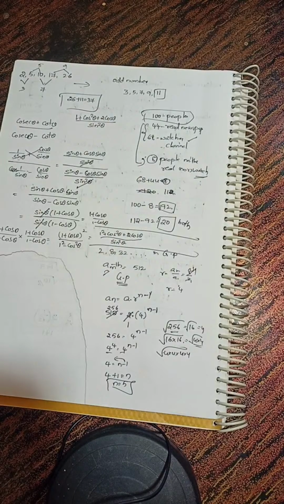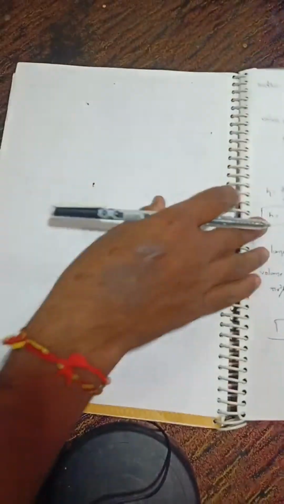Anyone can guess the answer? Yes, if anyone knows the answer, please comment the answer in the comment box. Anyone? Cosec theta plus cot theta, plus cosec theta minus cot theta. How much are you going to get as the answer? Please comment in the box.